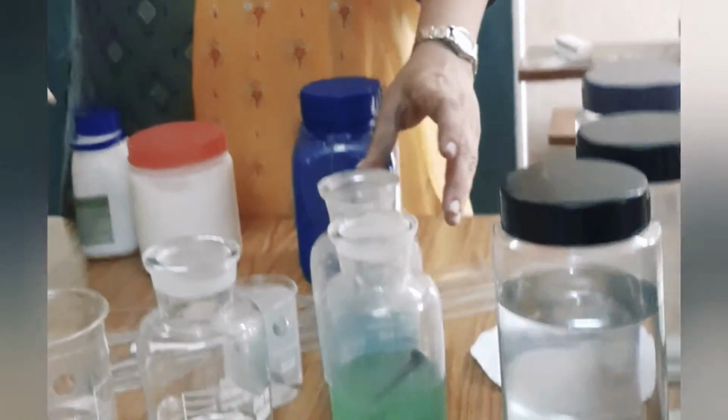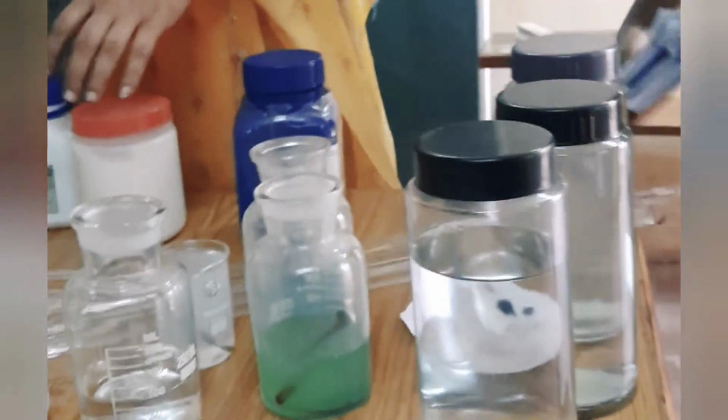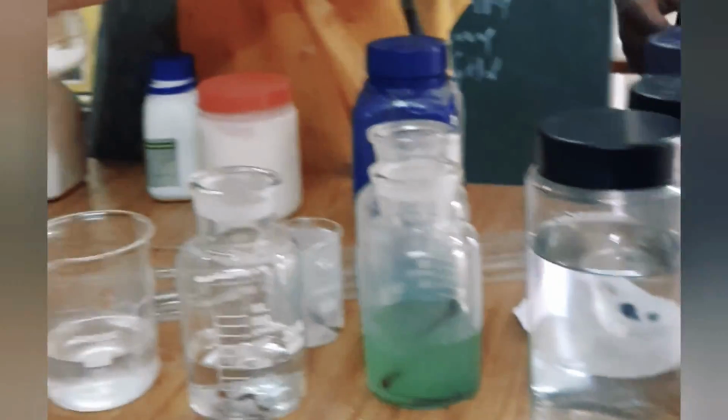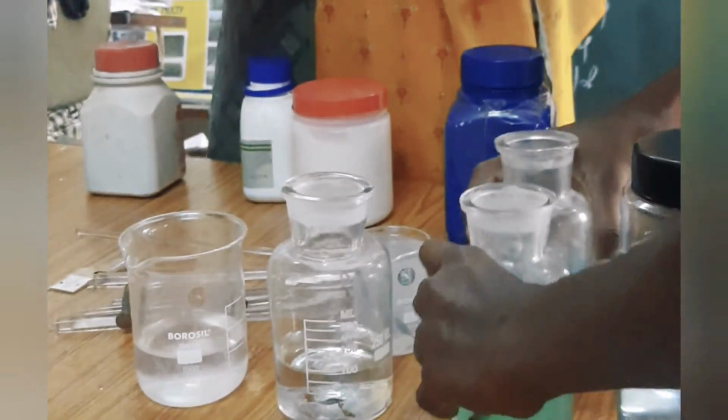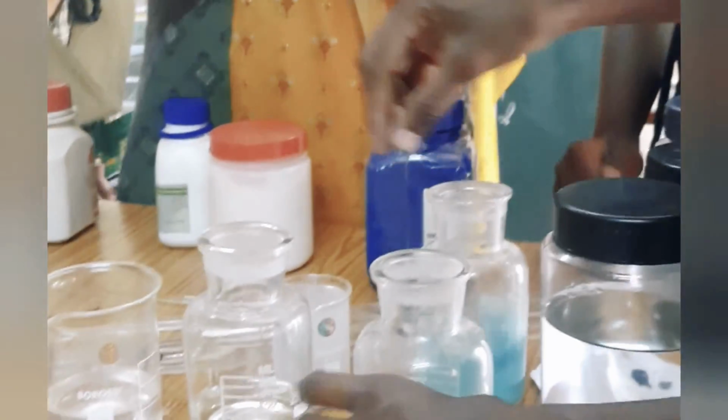Okay? Now you want to clean up all these solutions. Okay, ma'am. The first group, come and clean this up. Take the water and clean them. Remove all the metals, nails.